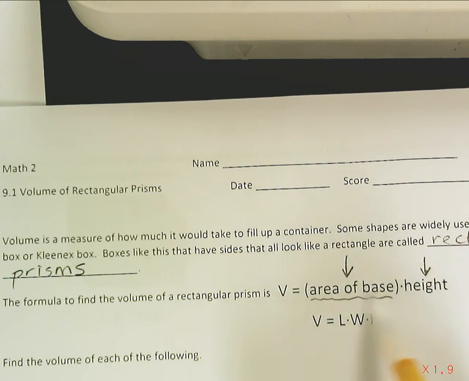Now, the reason I'm writing it like this is because sometimes you have shapes like this. And the way you would find the volume of this is I would do the area of the base. Well, what does that base look like? A circle. So you would use the formula to find the area of the circle and then multiply it by the height. Today, we're only going to work with shapes like this, all right?